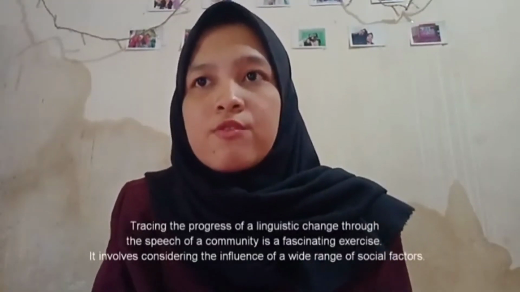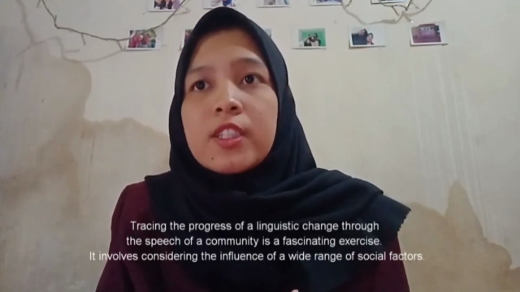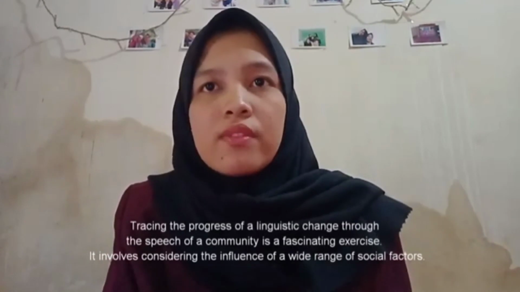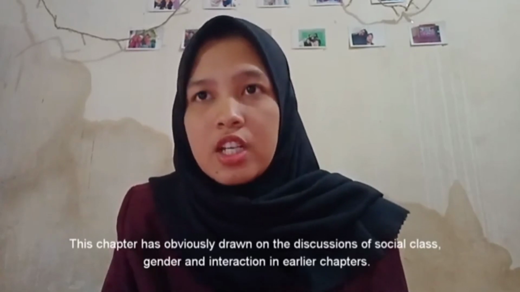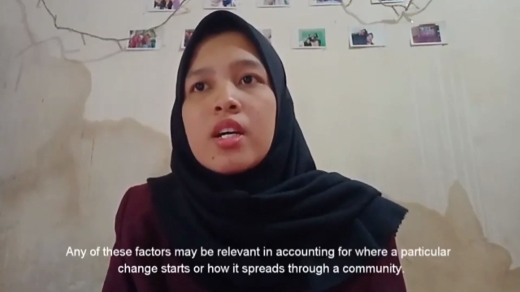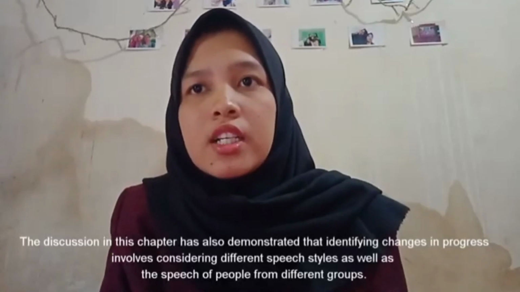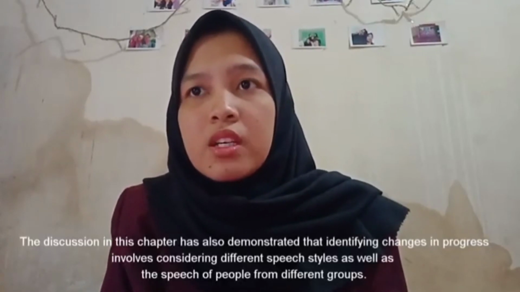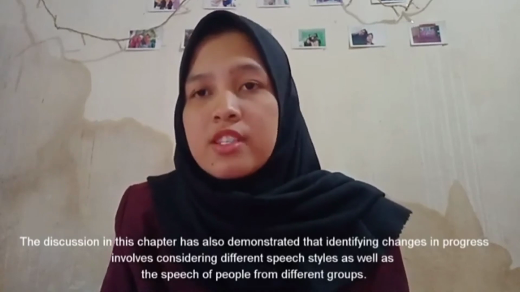Tracing the progress of linguistic change through the speech of a community is a fascinating exercise. It involves considering the influence of a wide range of social factors. This chapter has obviously drawn on the discussion of social status, gender, and interaction in earlier chapters. Any of these factors may be relevant in accounting for where a particular change starts or how it spreads through a community. The discussion in this chapter has also demonstrated that identifying change in progress involves considering different speech styles as well as the speech of people from different groups.